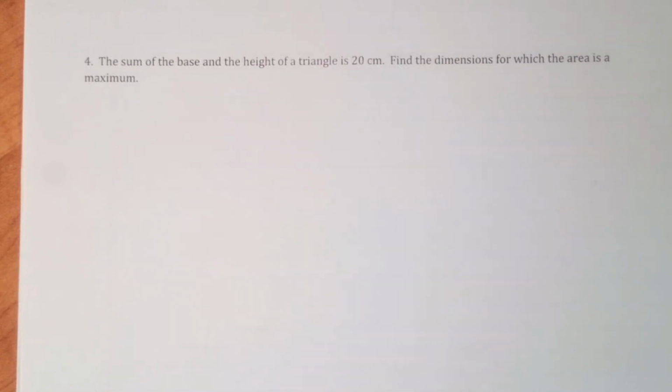Alright, in this video I'm going to go through this problem here. It's a great problem because if you look at the last few max-min application problems that we did, we were given the equation. Here we've got to come up with the equation. I would encourage you to try this. I'll just give you a little tip.